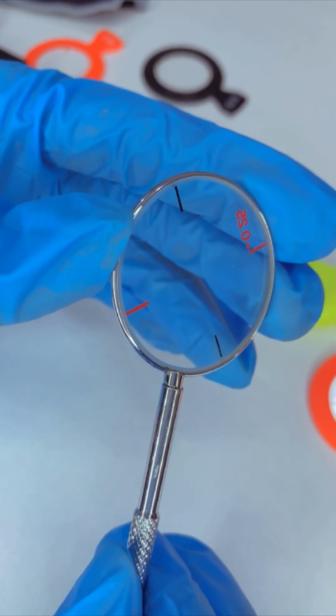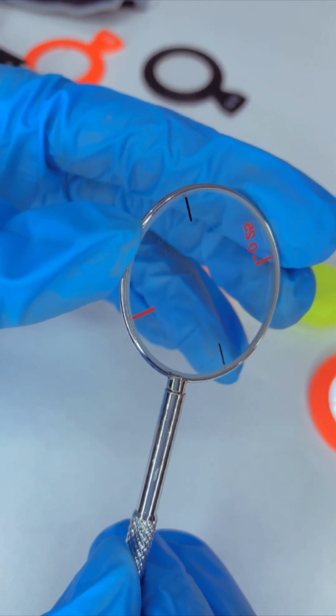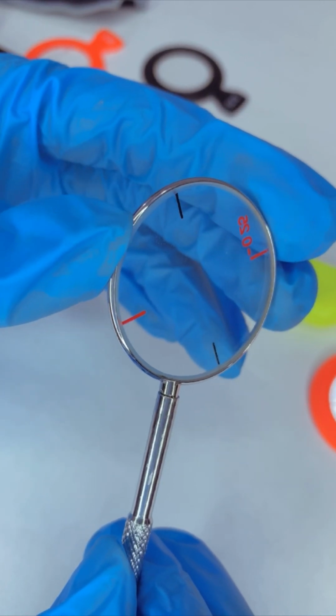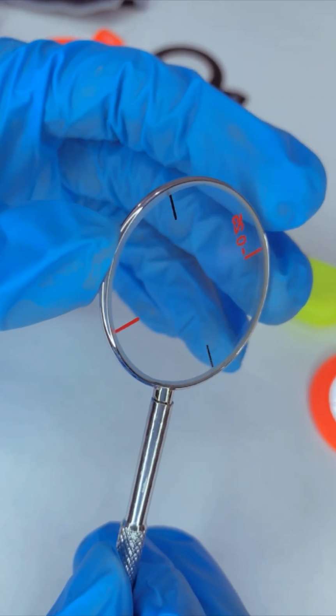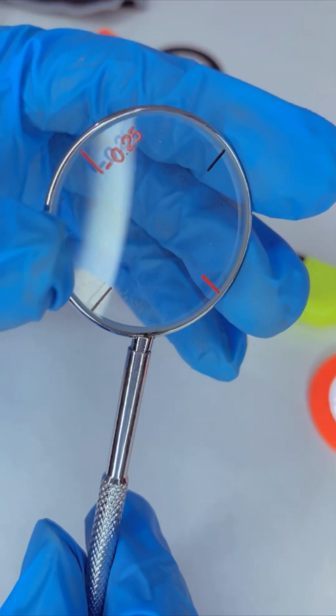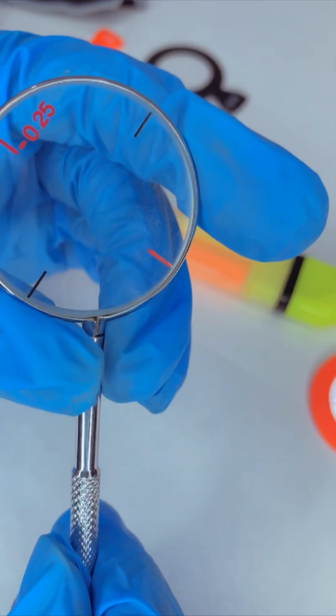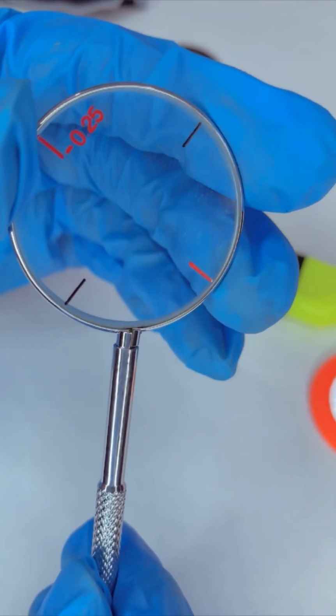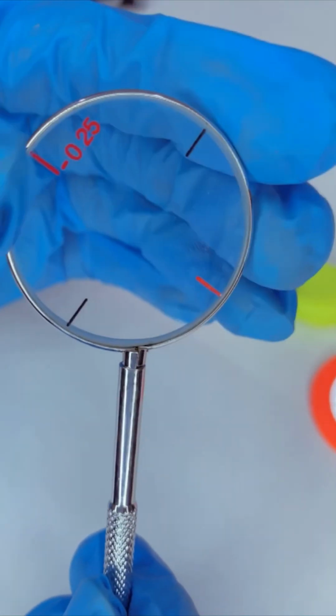Whether to find the axis or to refine the axis, whether to find the power of a cylinder or to refine the power of a cylinder, we use the JCC to do that. And in fact, it can also be used for testing the near point of the eye. That is something to talk about on a different day.